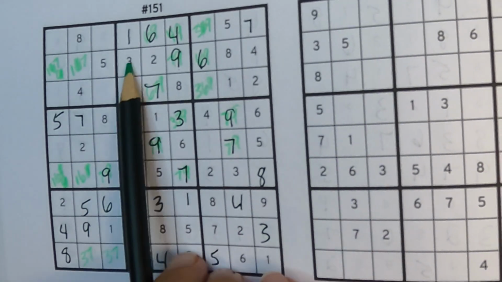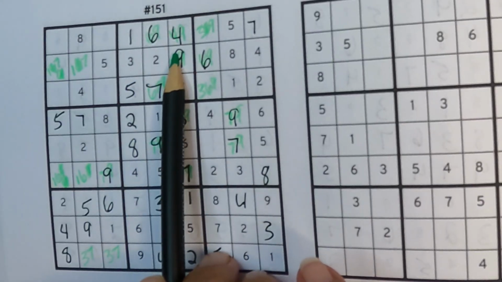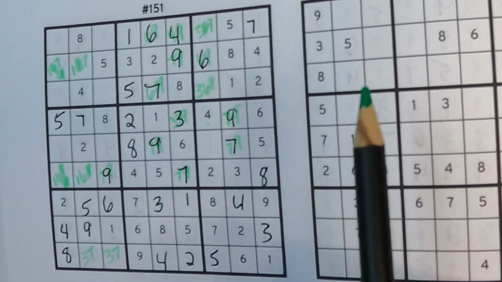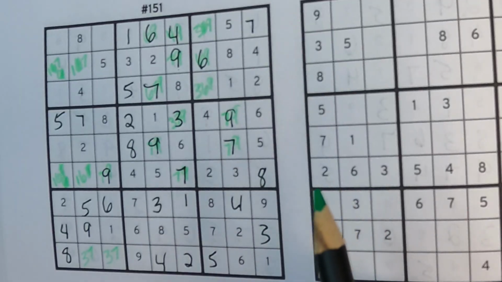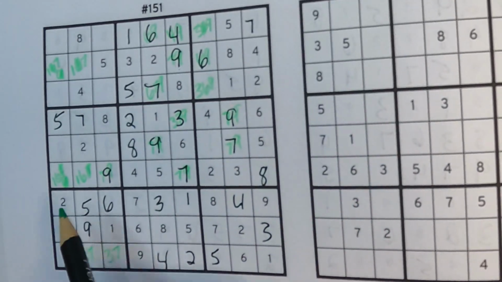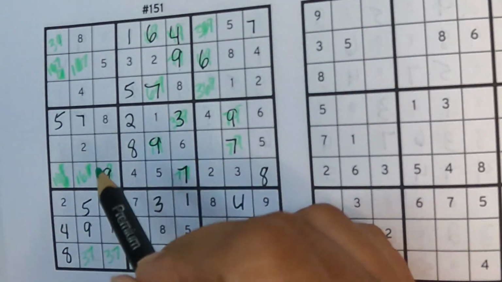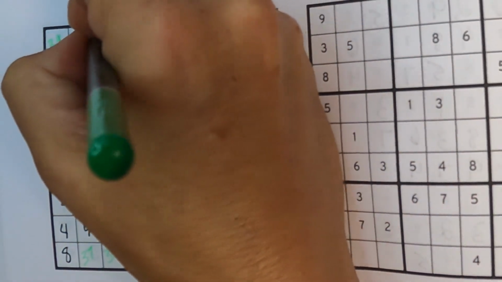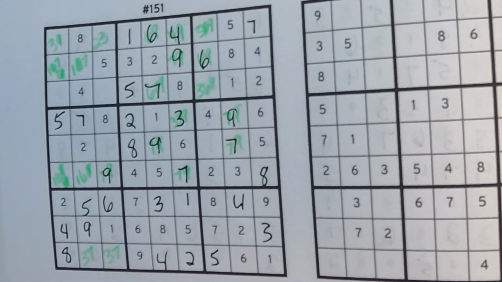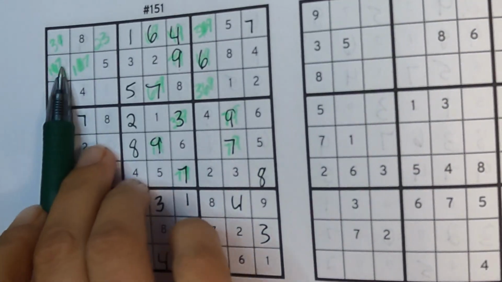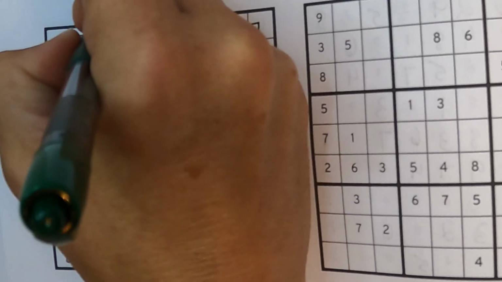All right, for this top row now, we're missing 2, 3, and 9. We've got a 2 here, so 3, 9. 9 here, so 2, 3. And if we look at that row, the only place the 2 can be is here.